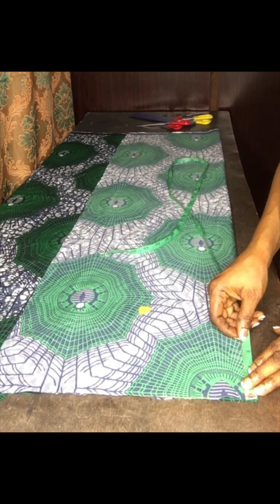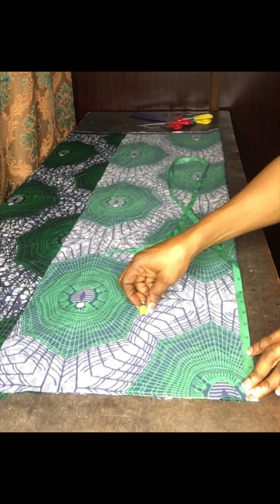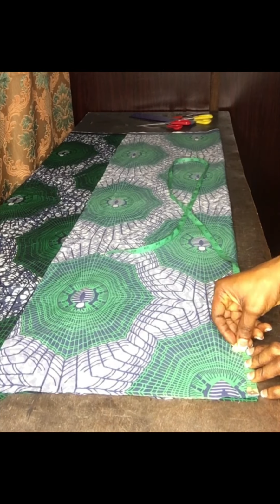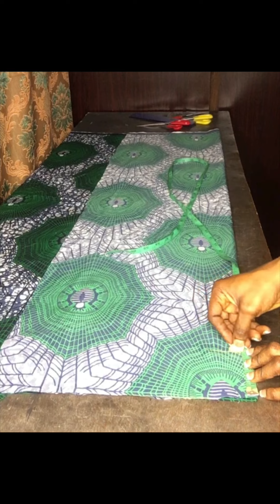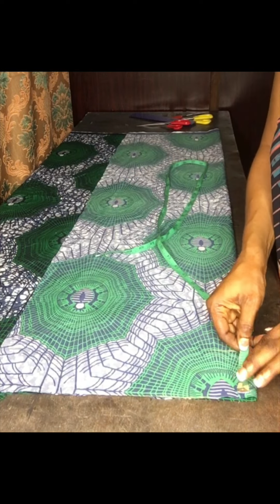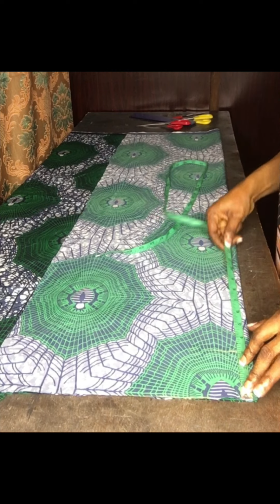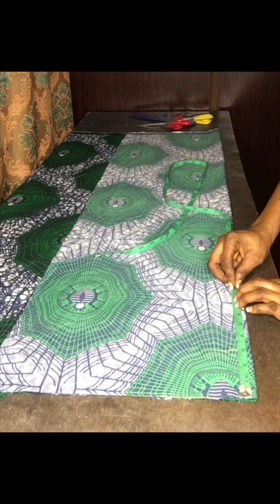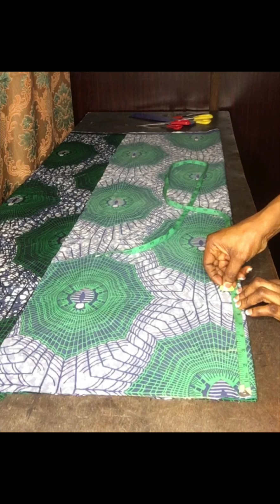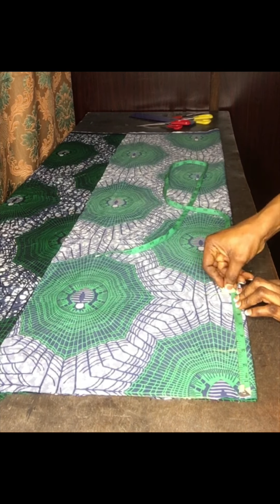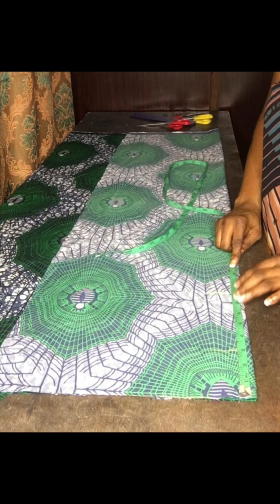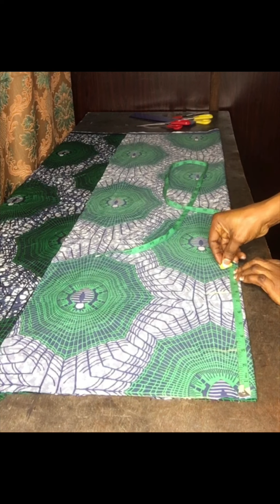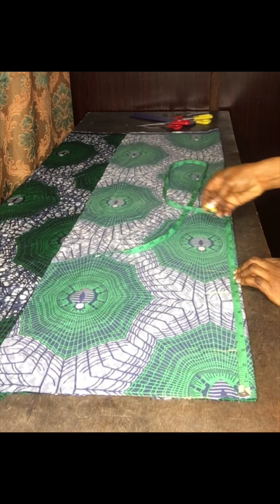So I folded my fabrics. I folded it once, and I'll be taking a neck depth of 3 inches for this dress. I'm not going to cut out the neckline for now. You know, it's an asymmetric. I'm just putting it there for guide.